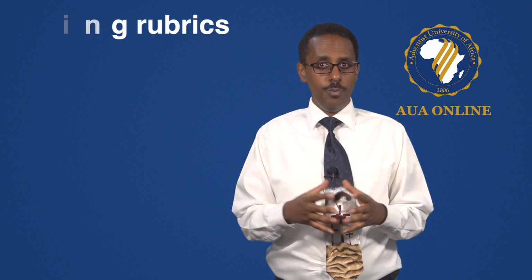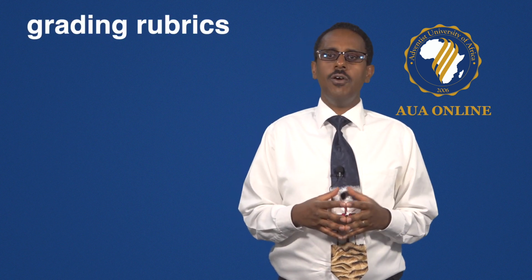The second one is we need to design and include grading rubrics for the assessment of different learning activities. Rubrics list down the characteristics of quality work and help the student to understand assessment expectations.